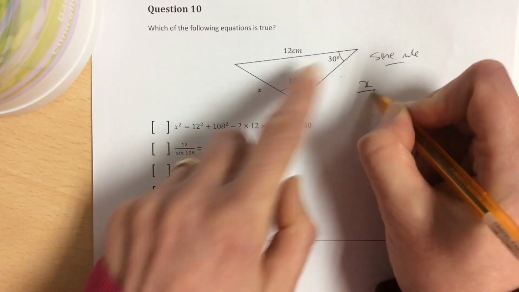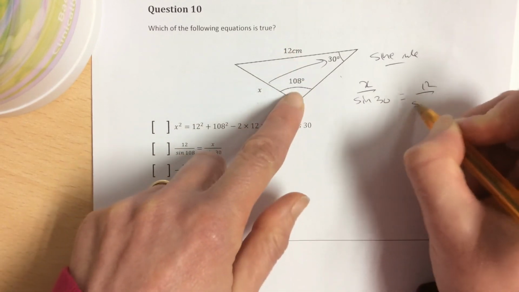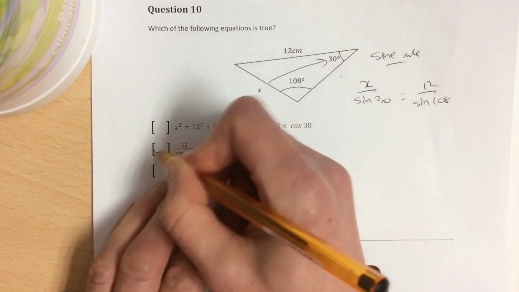So side over sine the opposite angle equals side over sine the opposite angle. Hopefully I've got that somewhere. Yep, and it's the first one.